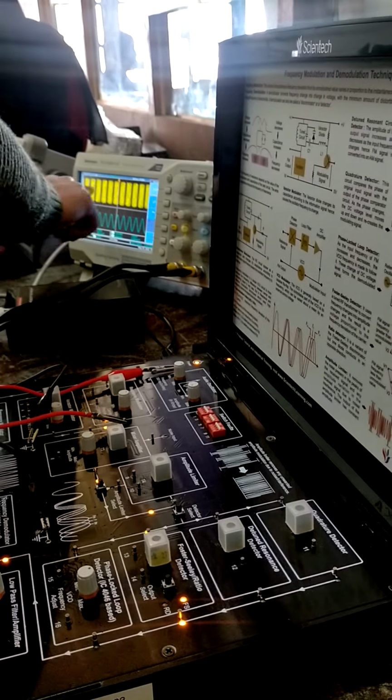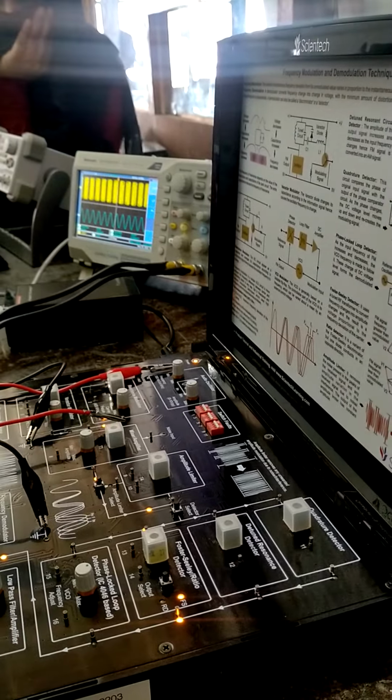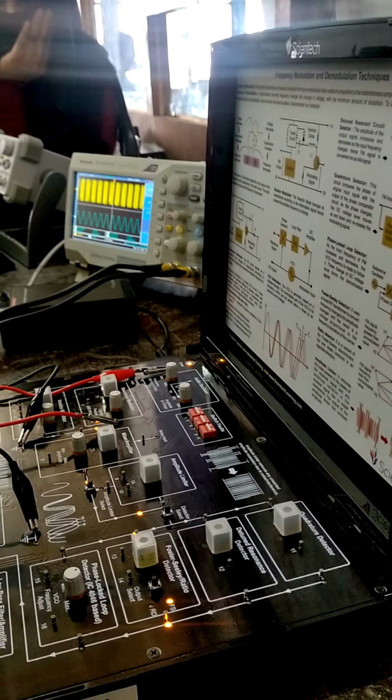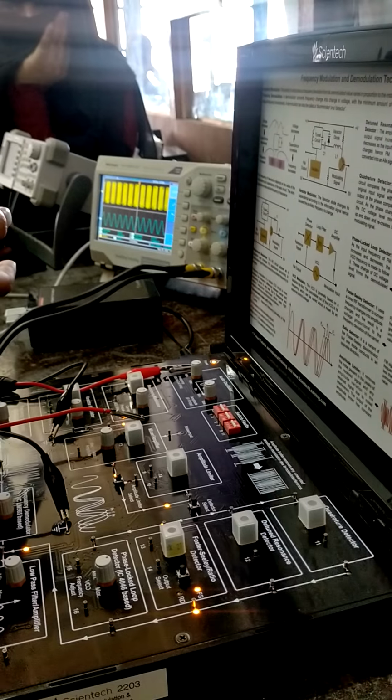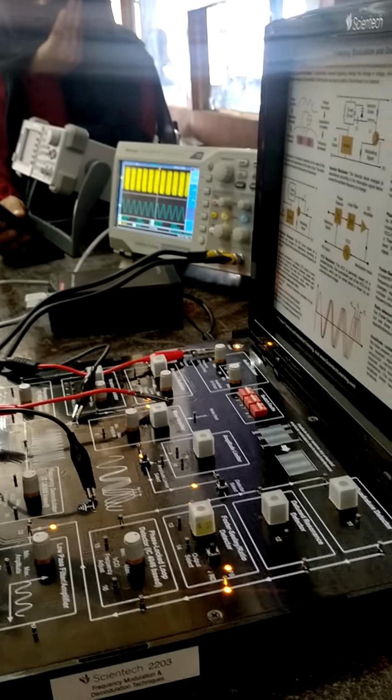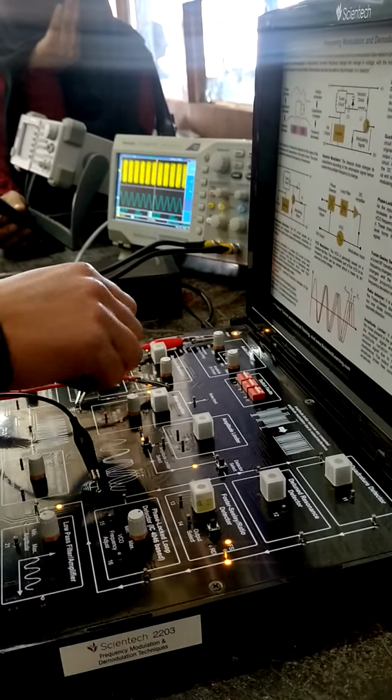We are storing it in the frequency component of the carrier signal. So this time the amplitude of the carrier signal can be anything. It doesn't matter. Okay. After this, you will detect the same signal.